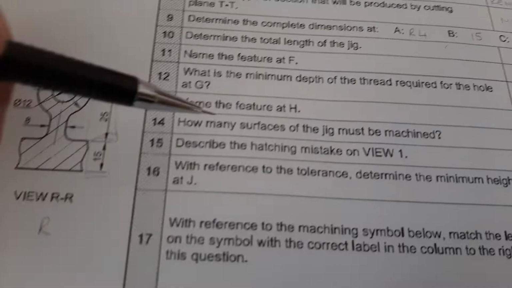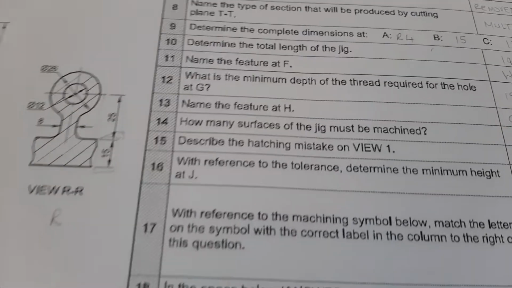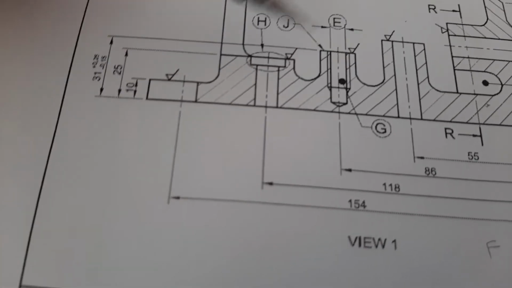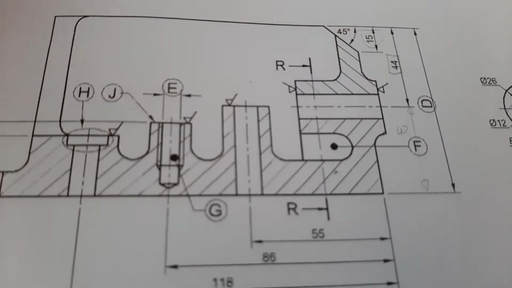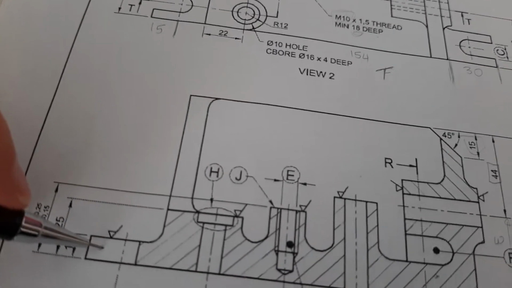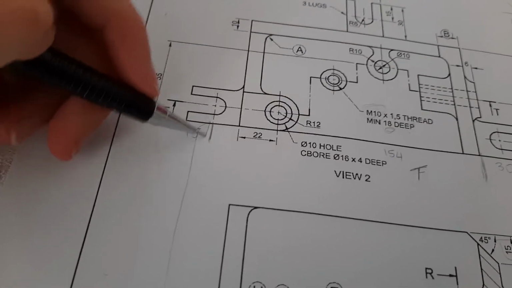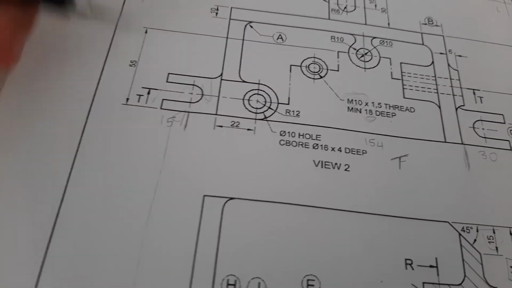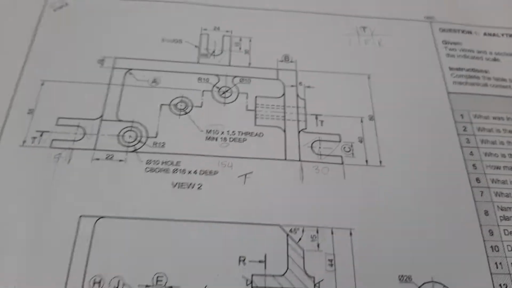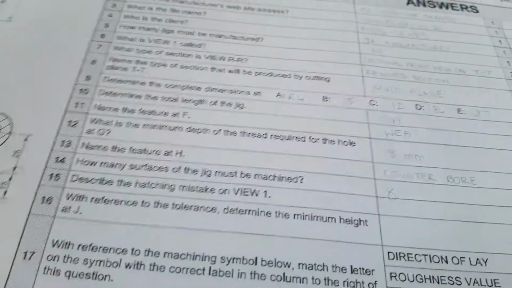Okay, how many surfaces of the jig must be machined? Now, these little symbols here mean that these parts must be machined. So if you count, you'll count 1, 2, 3, 4, 5, 6 of these. But remember, because this has been cut and this section, which is this over here, is being machined, that means that these 2 must also be machined, and that will give you then 8 machined surfaces. So you can just write there 8.